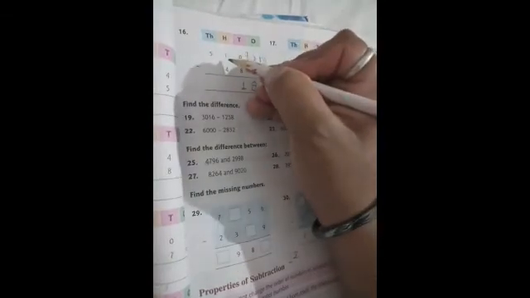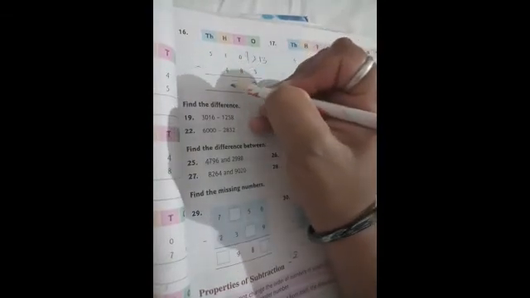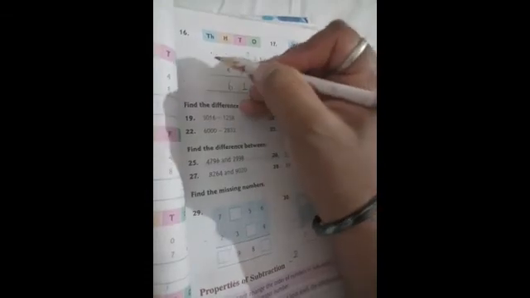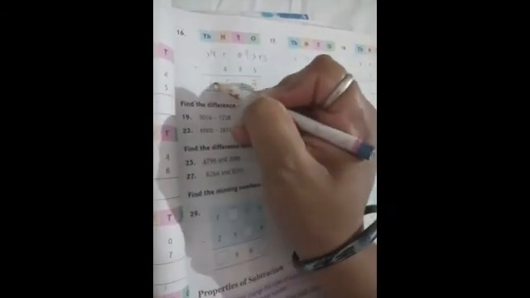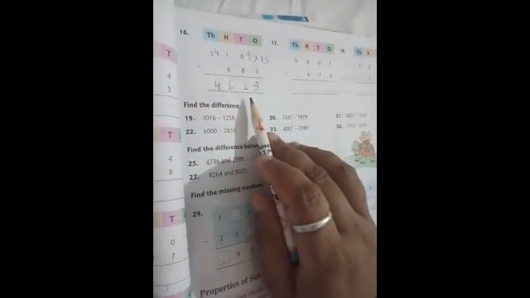And here it will be 10. 10 minus 4, which is equal to 6. And here it will be 4. So we will write the number directly as 4618, which is our answer. I hope it will be clear to you now.